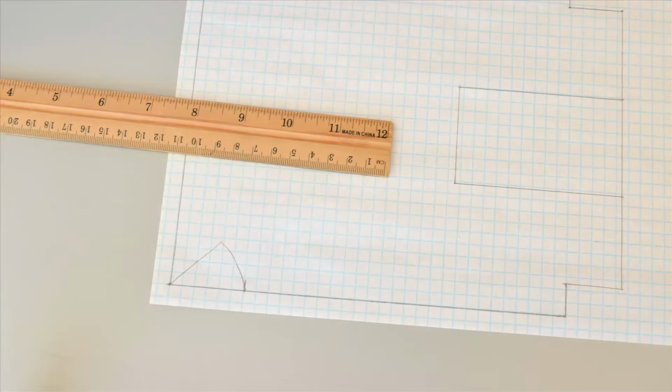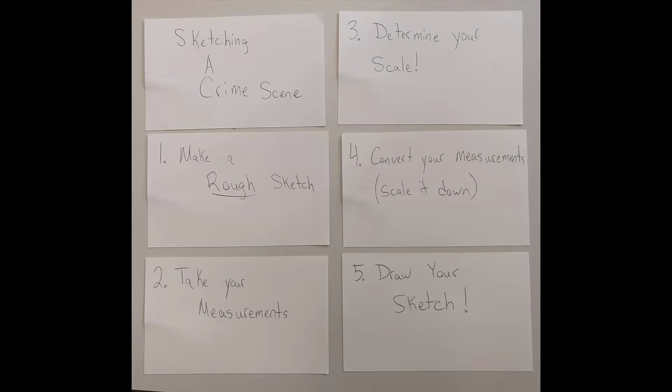And there you have it, ladies and gentlemen, your final sketch, drawn to scale. Now you're ready to measure where the evidence is and triangulate it into your final sketch. So how about we do a little review of the steps? Remember, step 1 is going to be to make a rough sketch. Step 2 is going to be to take your measurements. Step 3, determine your scale. Step 4, convert those measurements. And step 5, draw your sketch. That's it.